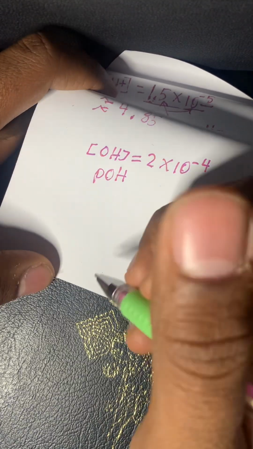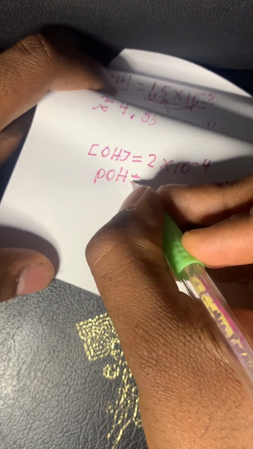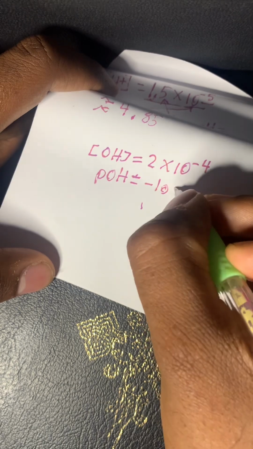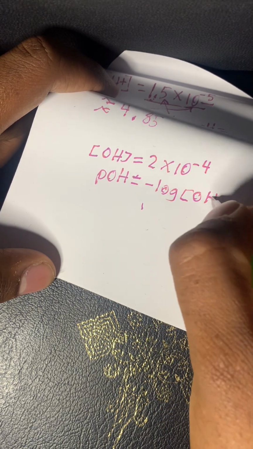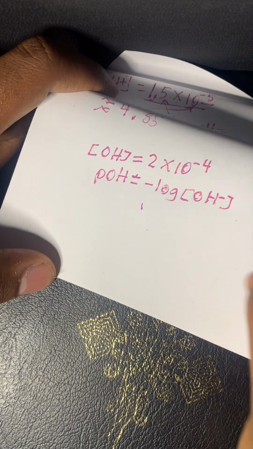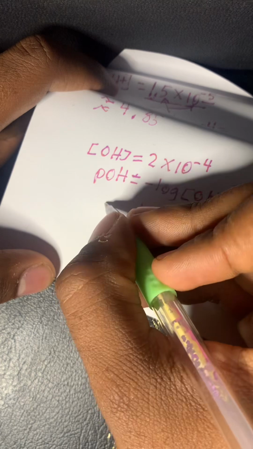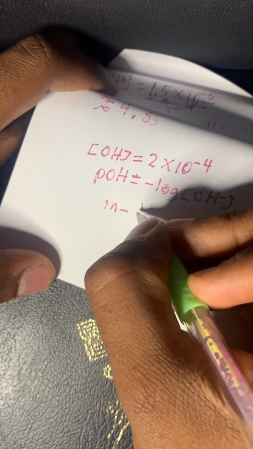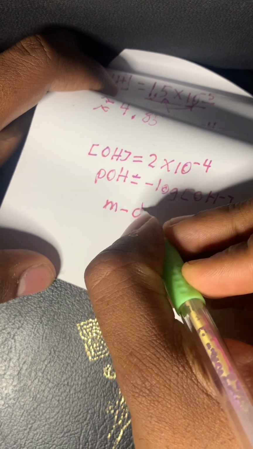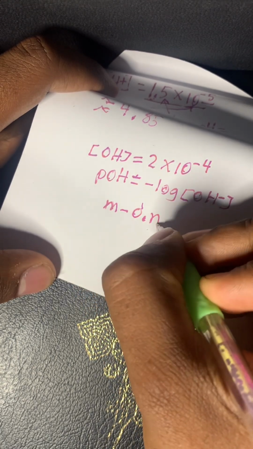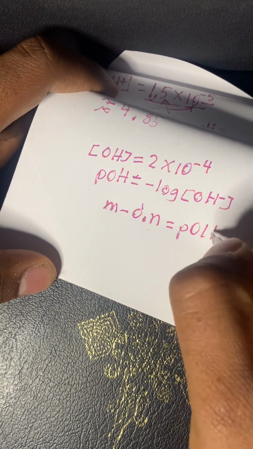The pOH will be the negative log of the concentration of the hydroxide ions. And we already saw, using m minus 0.n, you're able to find the power of hydroxide.